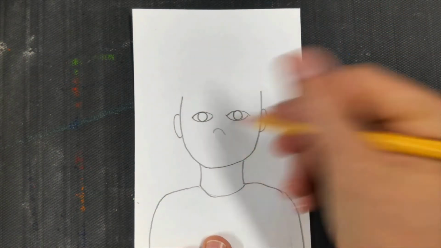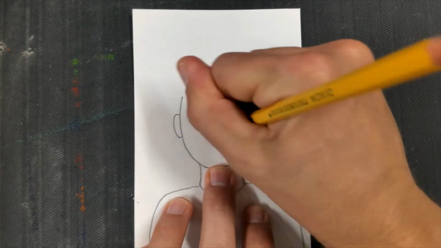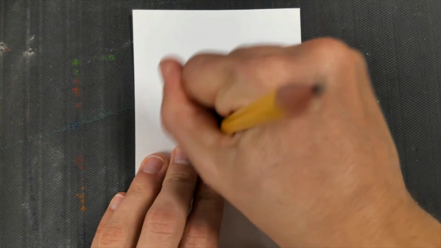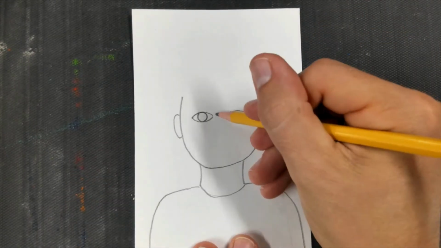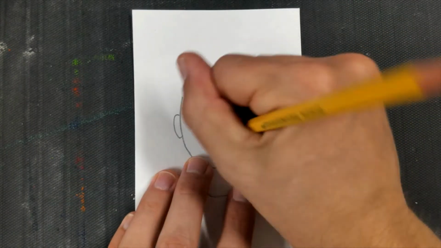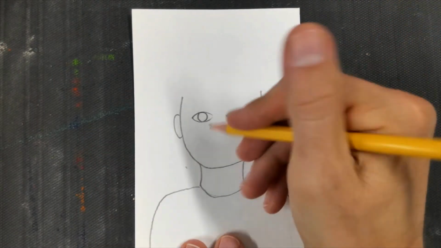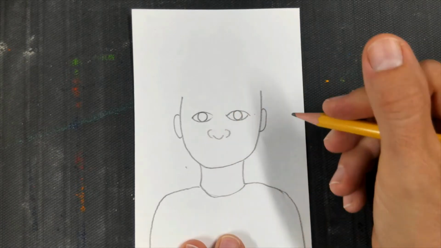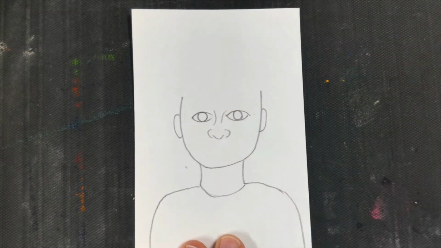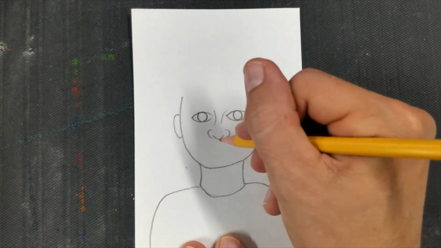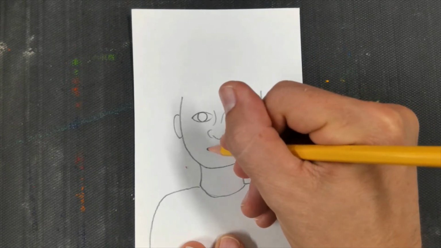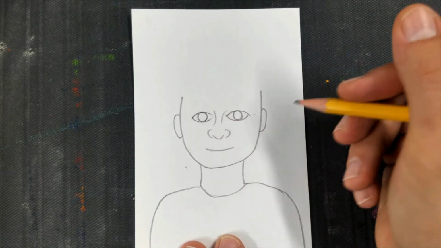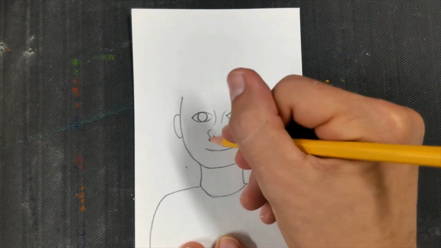For the nose, you could just do a line like this. You do a line like this. You could make an L shape, or you could do two C's with a bump. I think I'll go with that one. Alright, and then decide what you want your face to be doing. You could be smiling, you could be showing your teeth. I'm going to leave mine like this because I have to draw a beard.